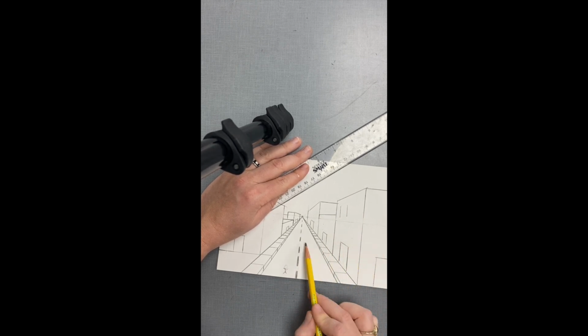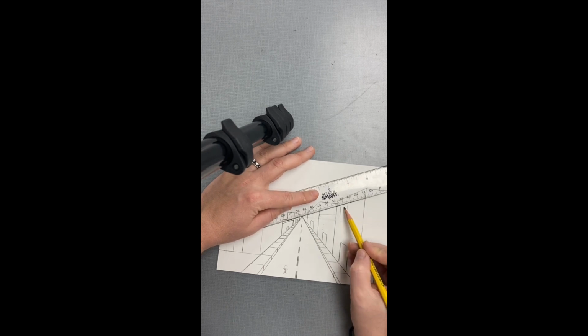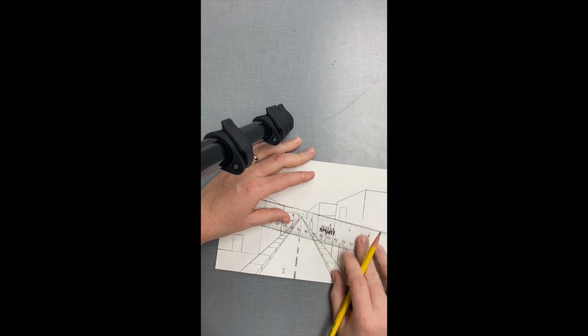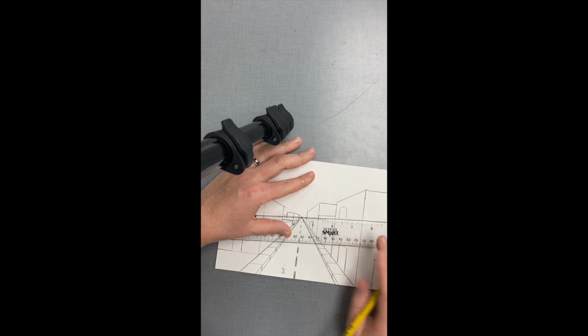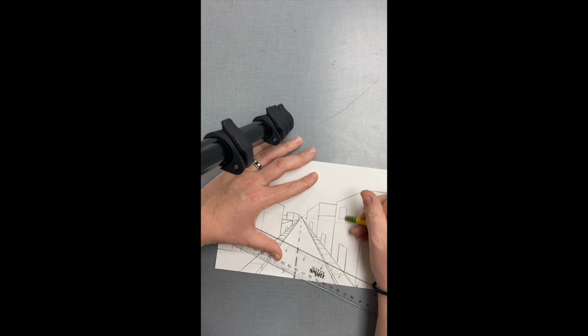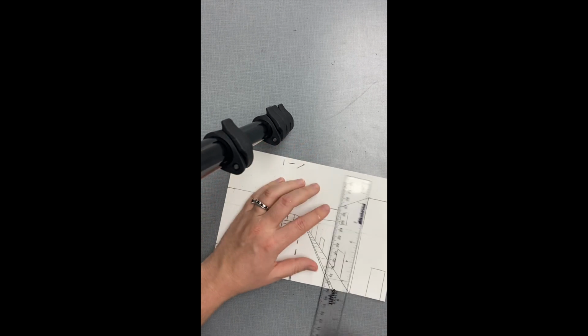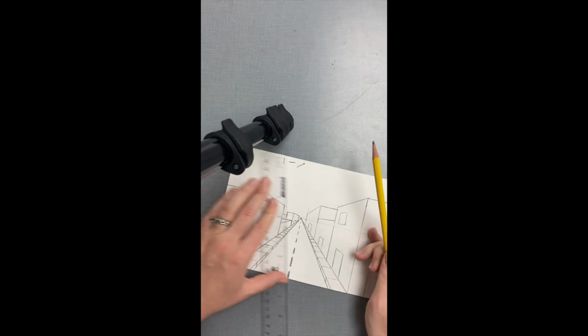This is the side, this is the front. So I need to add 2 vanishing lines this time. Okay, so 2 vertical lines, 2 vanishing lines. Basically, everything on the front is 2 vertical, 2 vanishing.